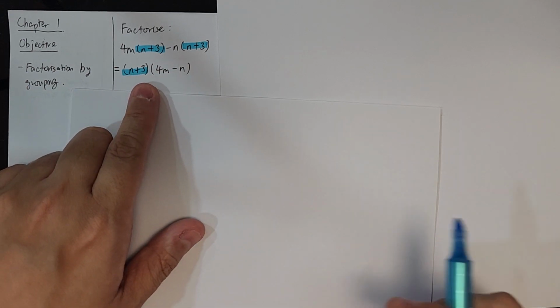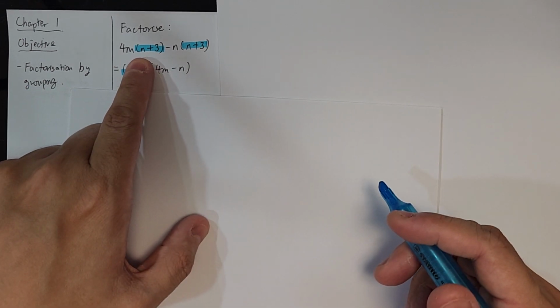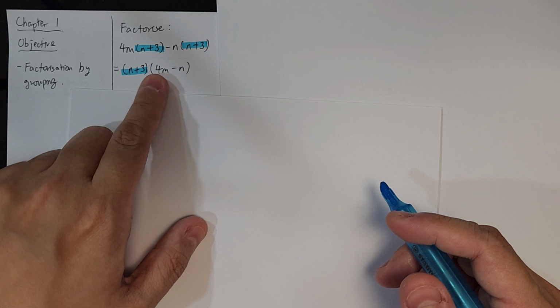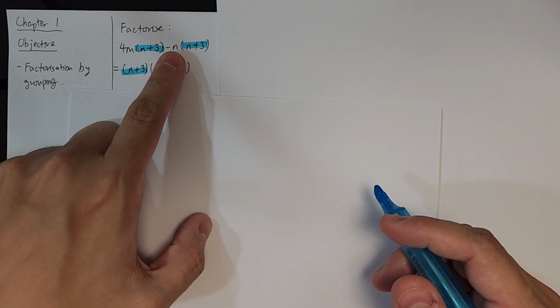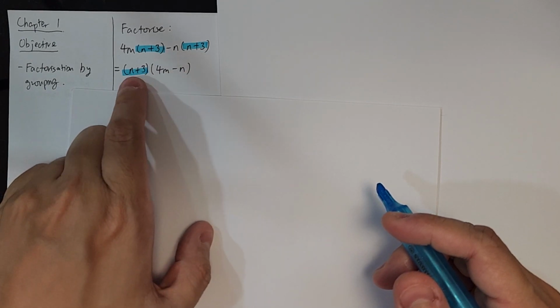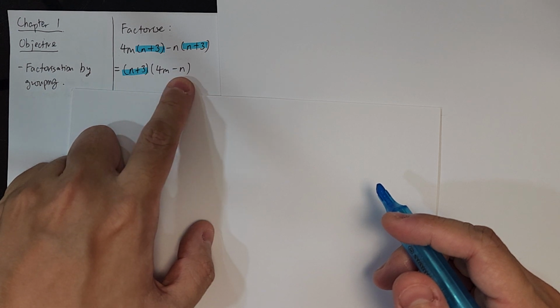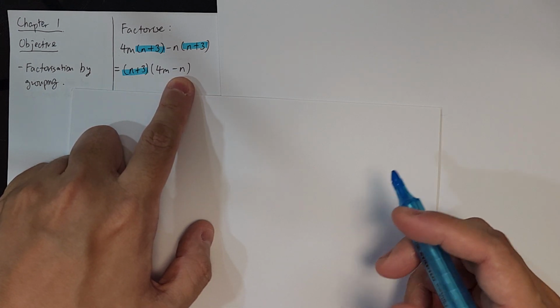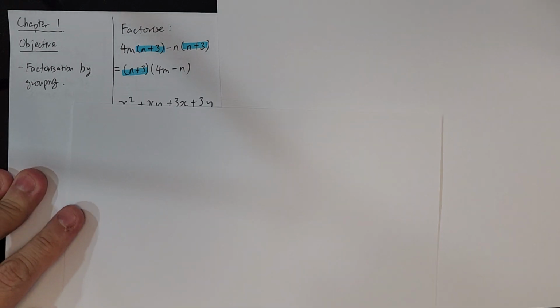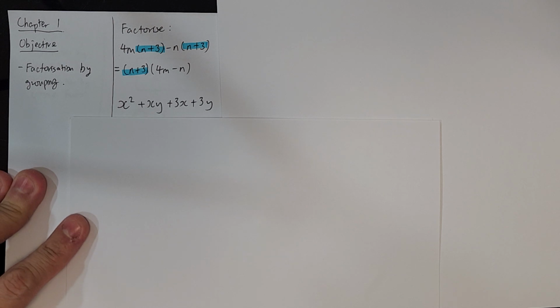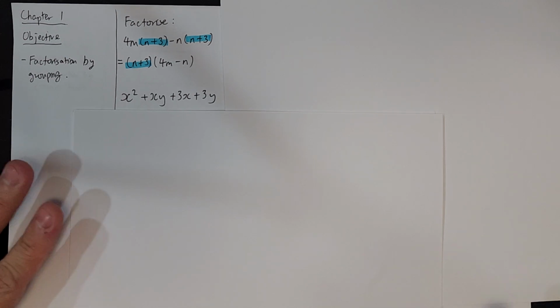So in this case, it's basically a division. I take the first term divided by the common factor, I get 4m. I take the second term divided by the common factor, I get negative n. So this is an extension of the common factor. What we're going to do today is factorization by grouping. It will look something like this.